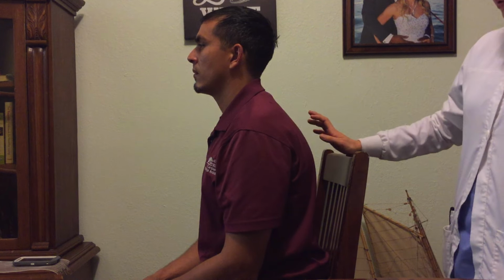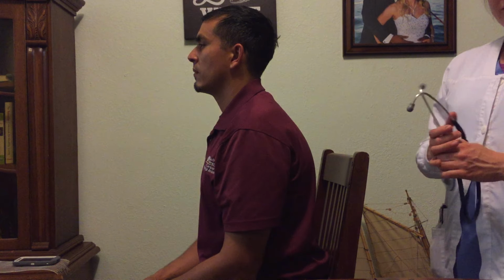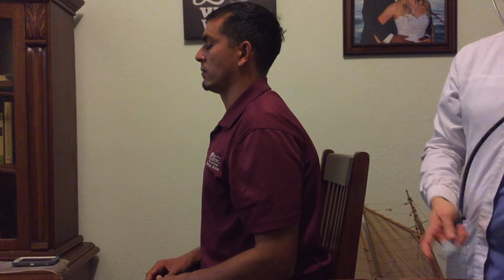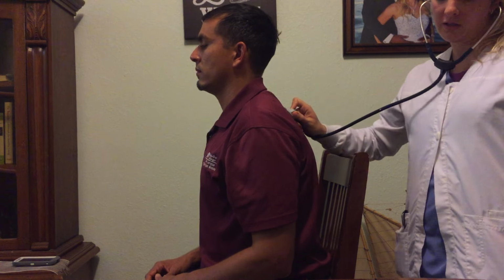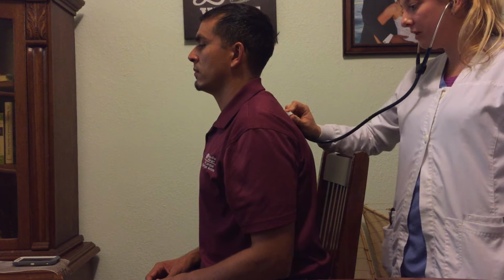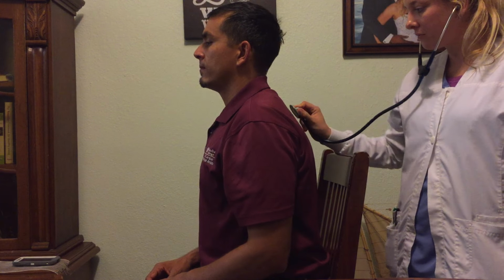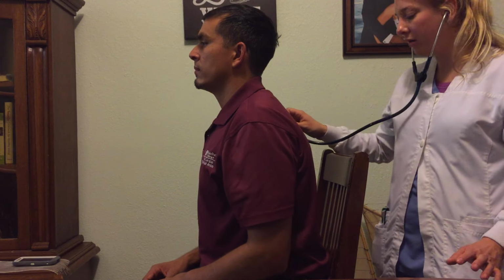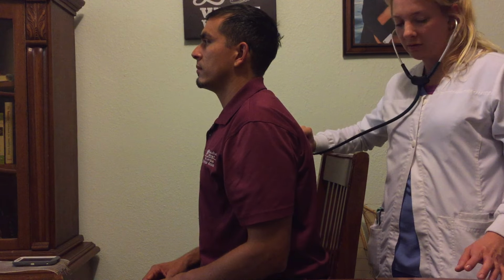Next, I'm going to take my stethoscope and auscultate the lungs. I'm going to ask my patient to inhale and exhale deeply. I'm going to choose the same pattern as before for the percussion.